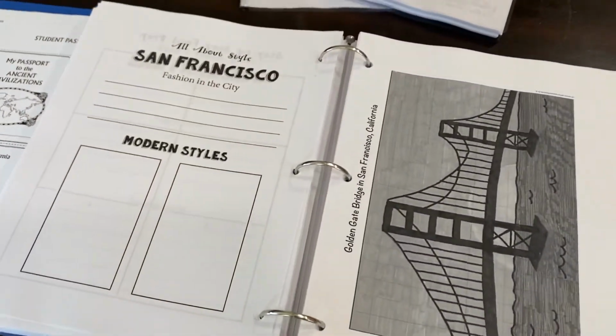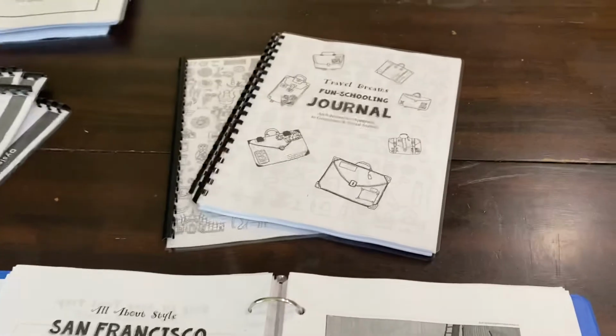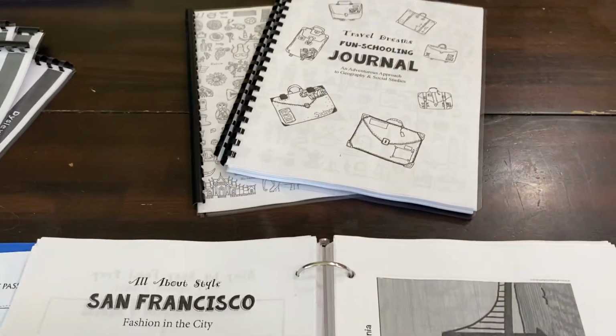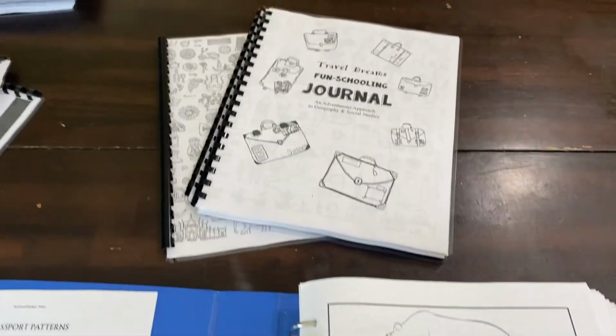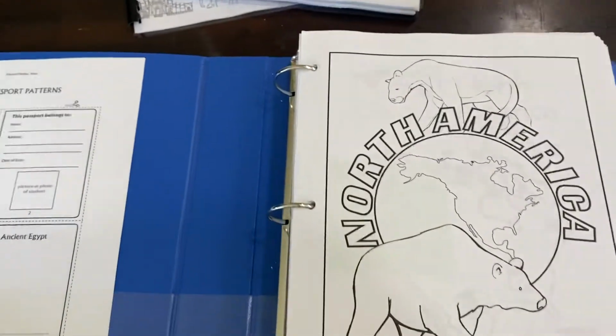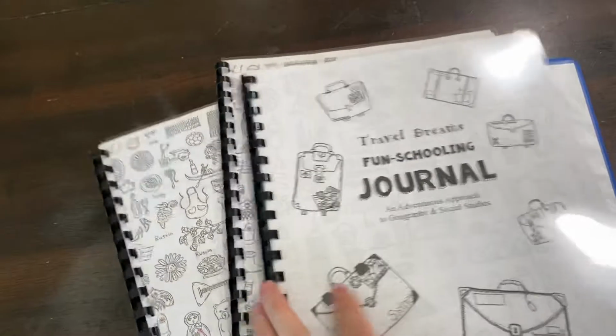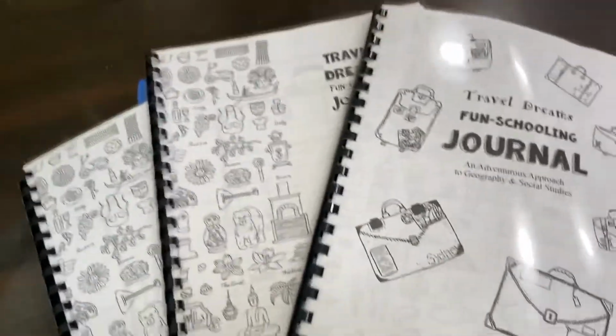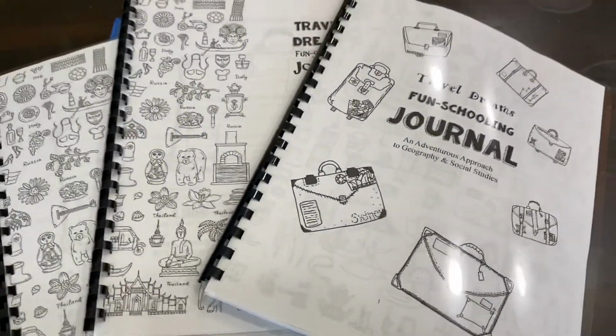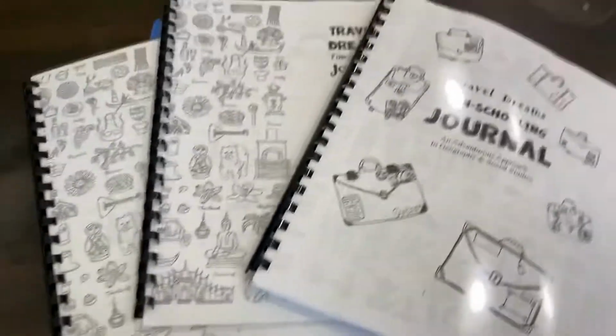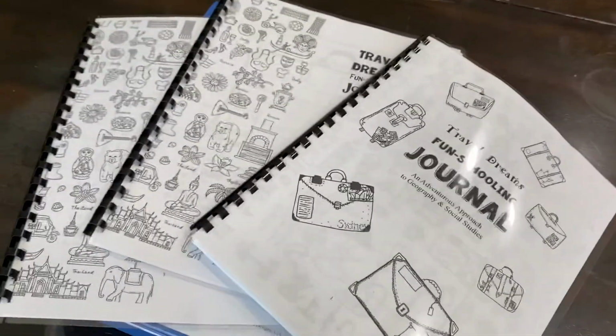So anyway, I hope that that was helpful. That is not what the original journal looked like, but that's what worked for us in the way that I have set up our continent studies. So I guess it just goes to show that these journals, especially in a PDF format, can be very easily modified. So anyway, hope you found that helpful.